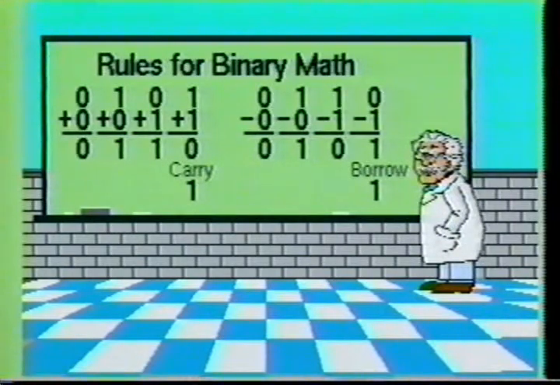As you recall, the rules for binary addition were simple. They were 0 plus 0 equals 0, 1 plus 0 equals 1, 0 plus 1 equals 1, and 1 plus 1 equals 0, carry 1. And the rules for binary subtraction were equally as simple. 0 minus 0 equals 0, 1 minus 0 equals 1, 1 minus 1 equals 0, and 0 minus 1 equals 1, borrow 1.